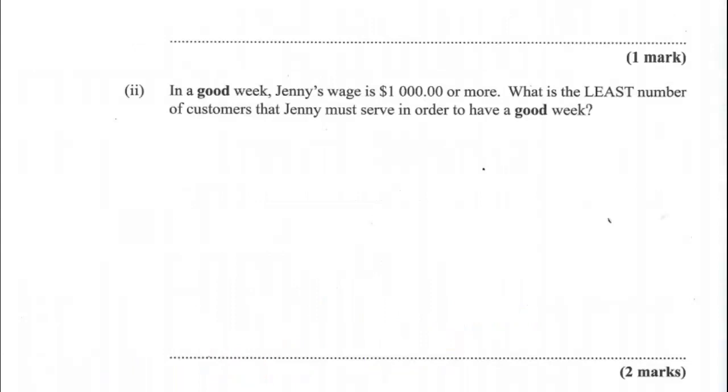In a good week, Jenny's weekly wage is 1,000 or more. What is the least number of customers that Jenny must serve in order to have a good week? Alright, so in a good week, Jenny's weekly wage is equal to or more than $1,000.